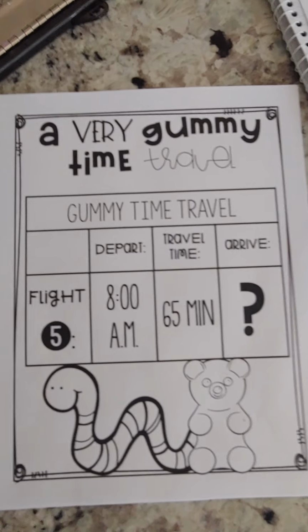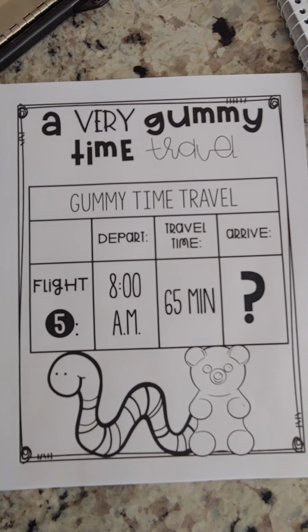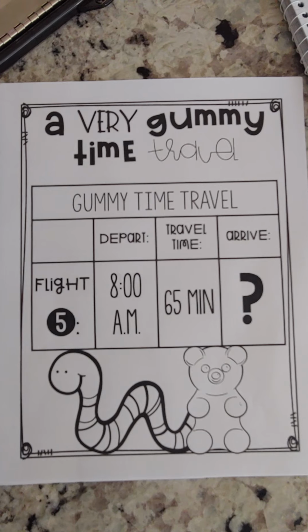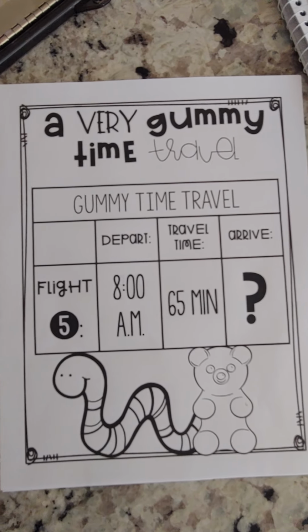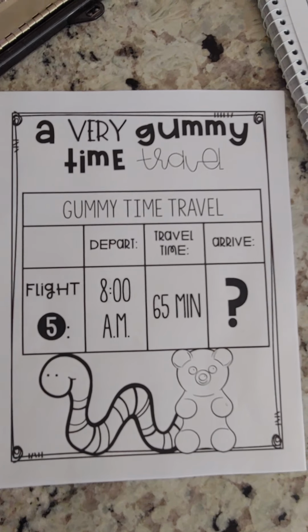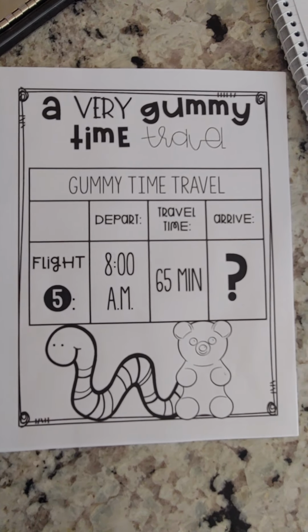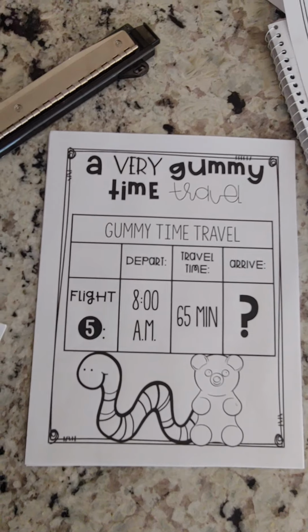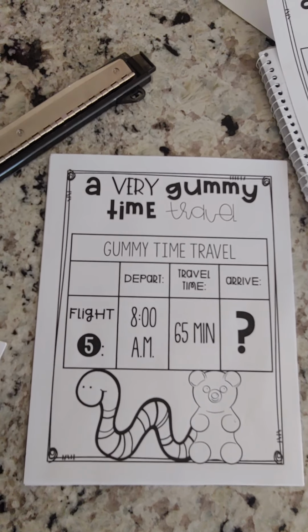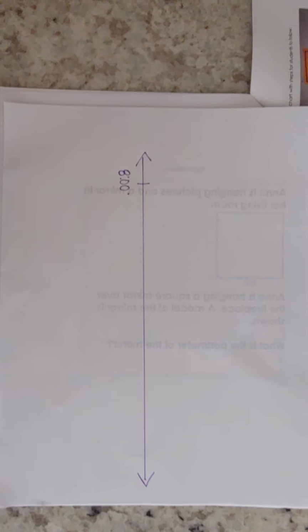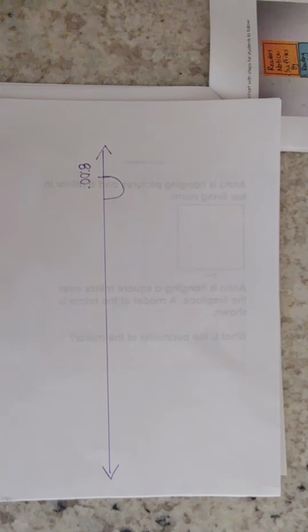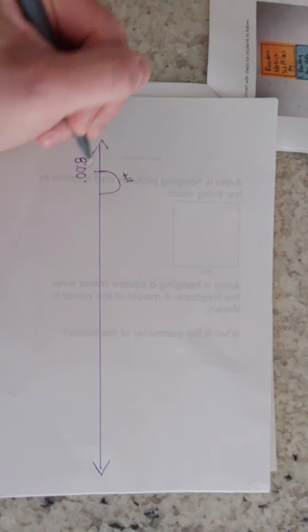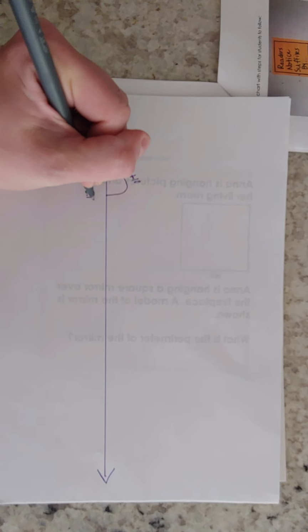All right, let's look at our last problem, number 5. So the flight departs at 8 a.m. and it's a 65-minute travel time. We're trying to figure out what time they will arrive. So the first thing I do, draw my number line, put my starting or my departing time on my number line. Okay, so now I have to jump 65 minutes. So I'm going to jump by tens because that's easiest.